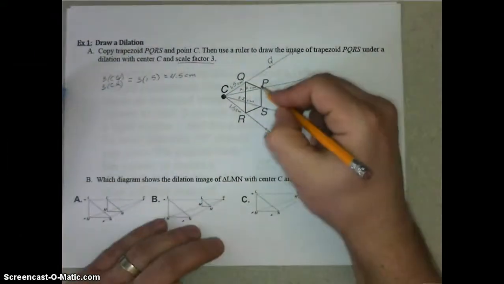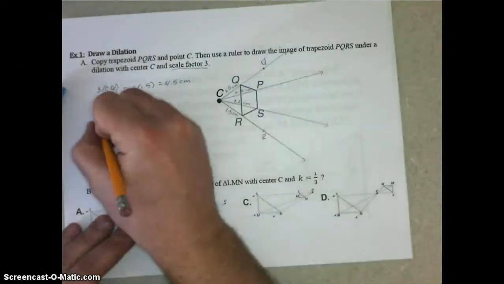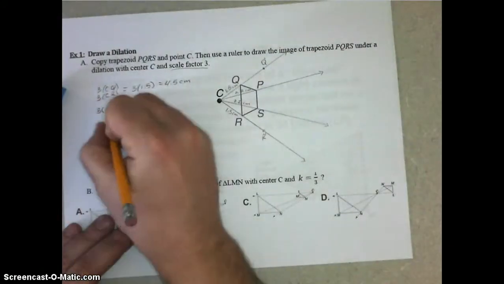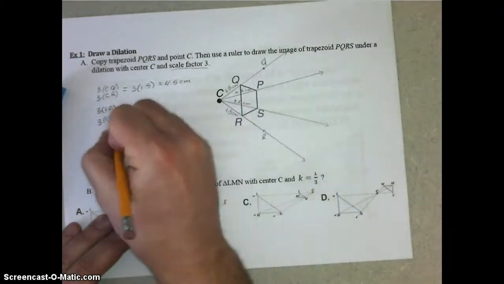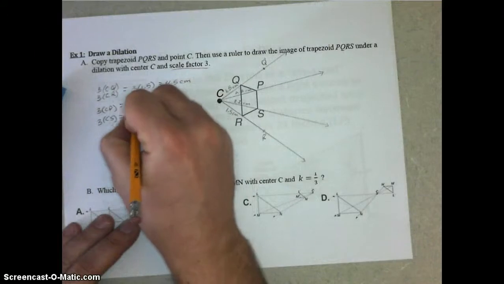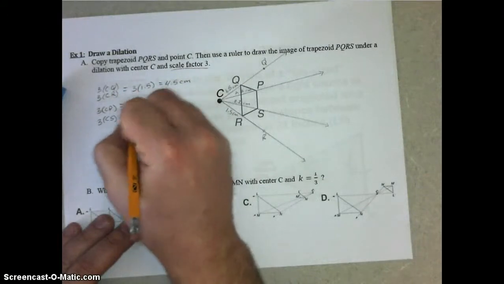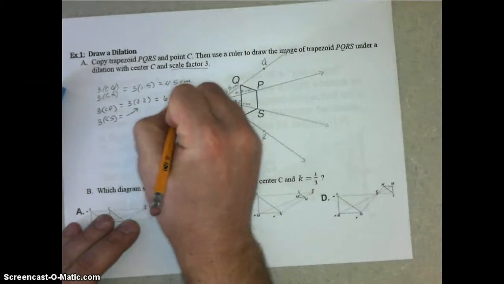Then we're going to do the same things to get P prime and S prime. Remember, CP is 2.2, so we're going to do 3 times CP, or the same for CS, and get 3 times 2.2, which is 6.6 centimeters.